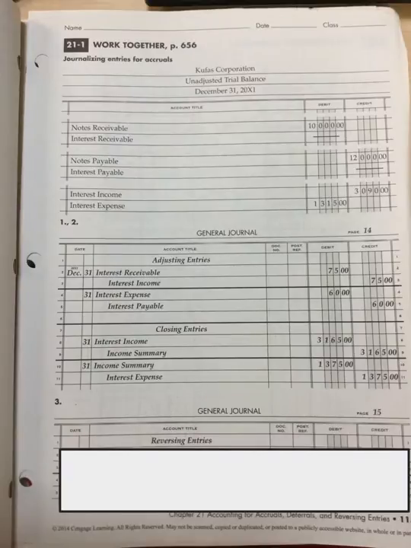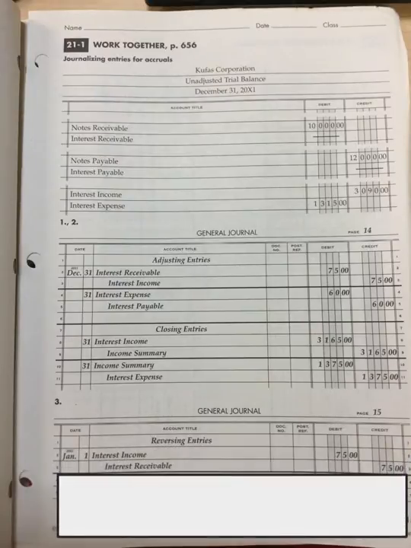But basically what you need to know for the reversing entry is that it is literally the reverse of what you did on the adjusting entry. So if you take a look, December 31st, for the adjusting entry we had interest receivable 75, interest income 75. We are now reversing that. Interest income will now be debited, interest receivable will be credited.